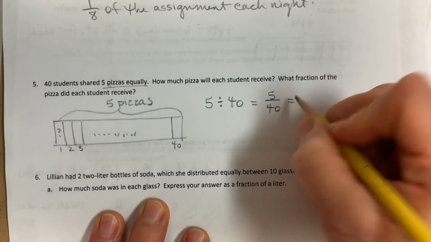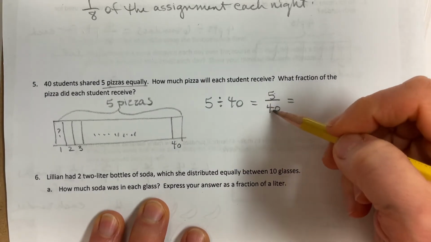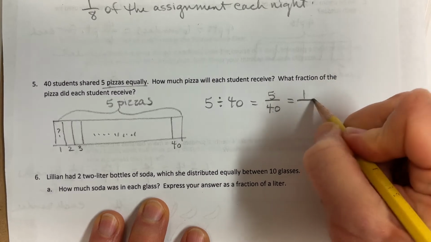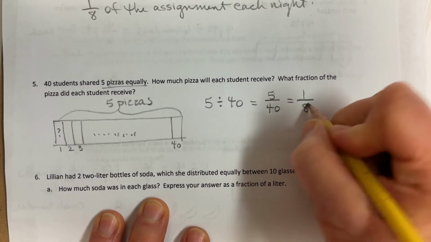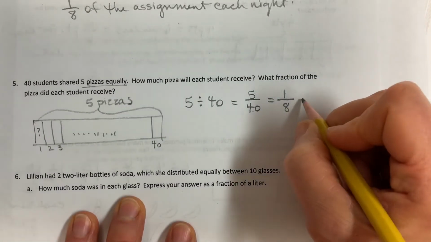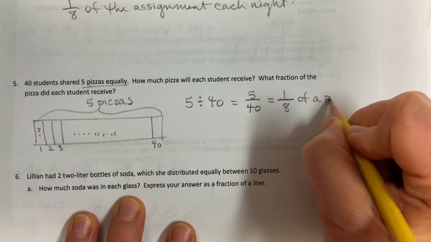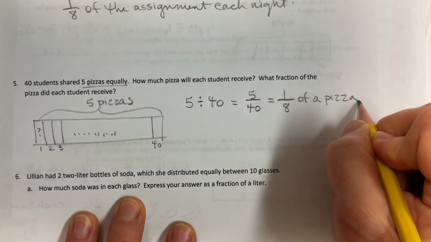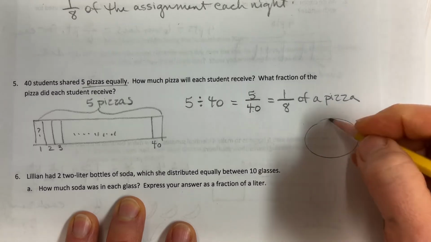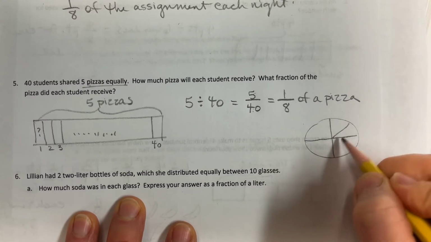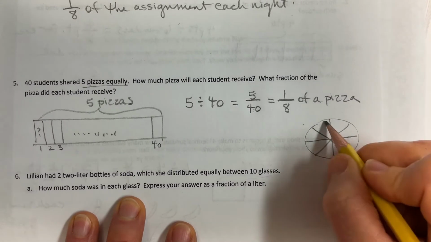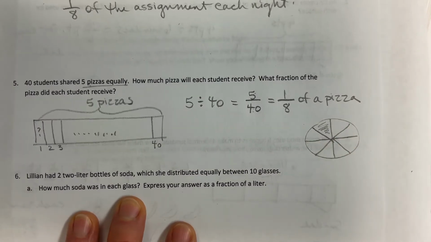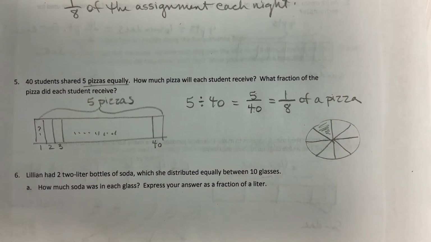And if you simplify, divide both these numbers by 5. 5 divided by 5 is 1. 40 divided by 5 is 8. Each student gets 1/8 of a pizza, which makes sense. Pizzas are usually cut into 8 pieces. So you realize each student only gets 1 piece of pizza, which for you guys is probably not enough.